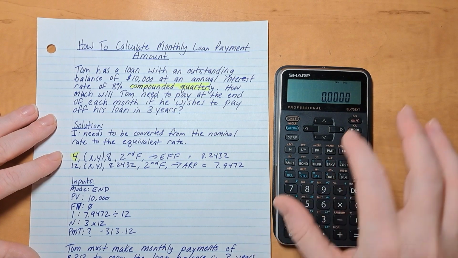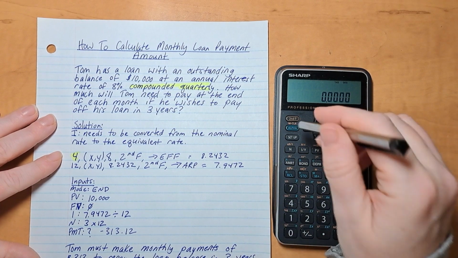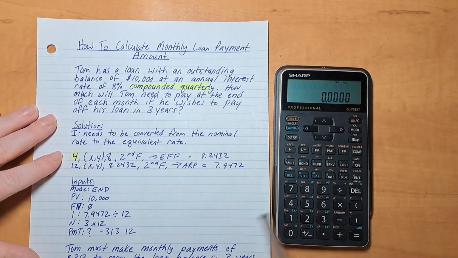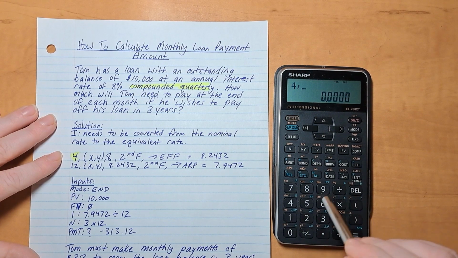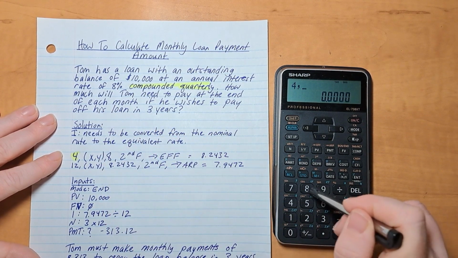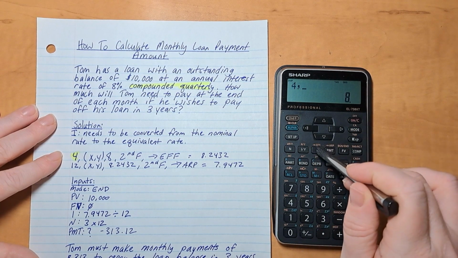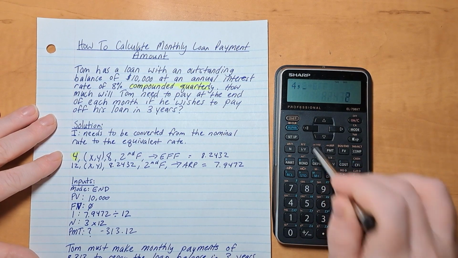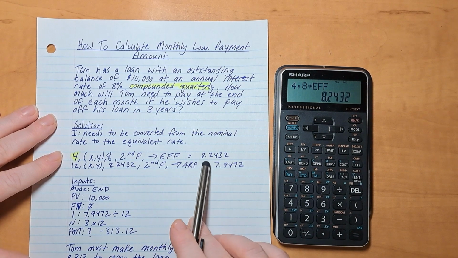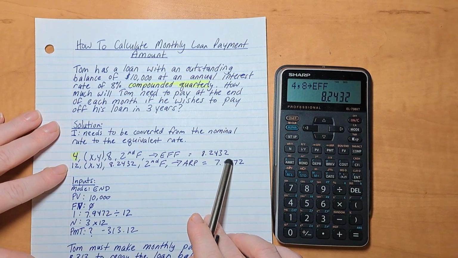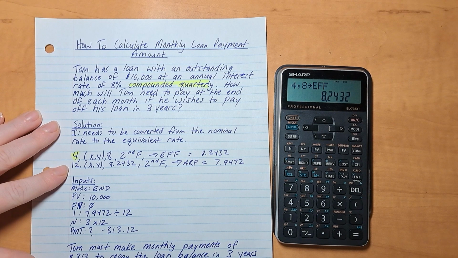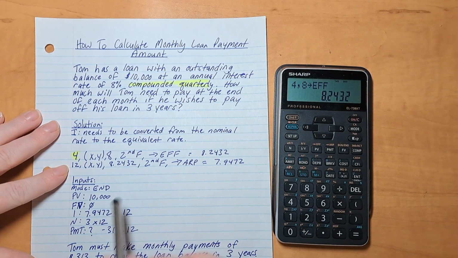First clear the calculator, second function alpha 0, 0. And we'll do 4 and this XY button, and 8 because that's the interest rate. And then second function EFF, it's also the present value button. And it is 8.2432. So that's the effective rate. Now let's get the equivalent rate.